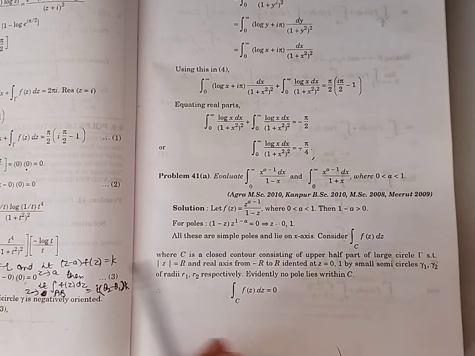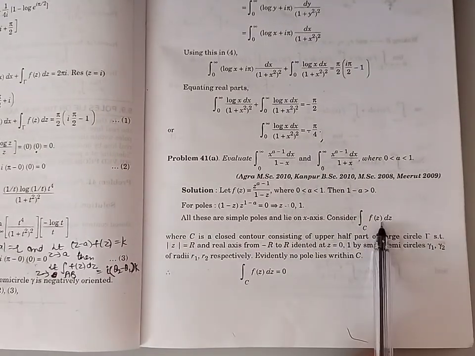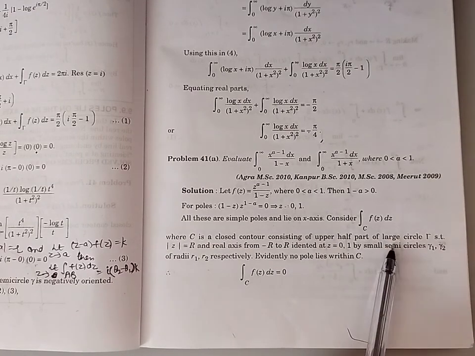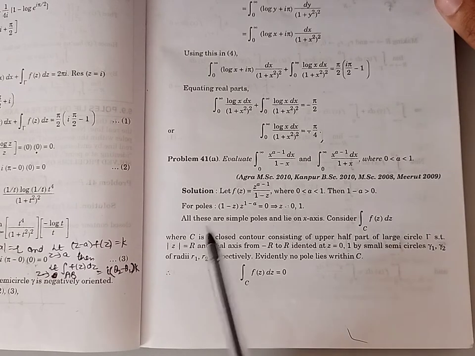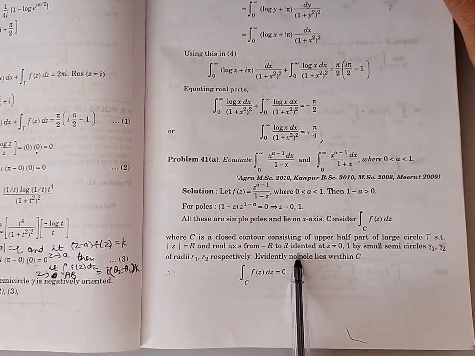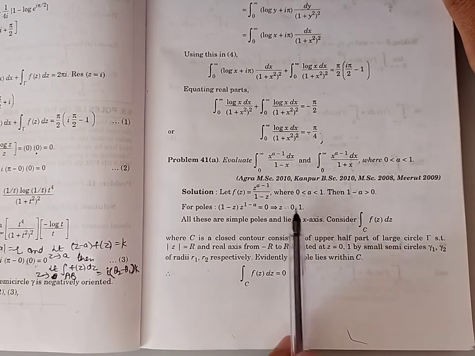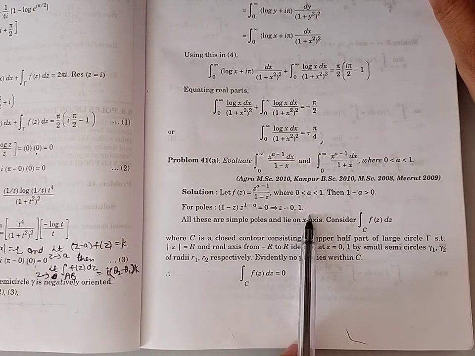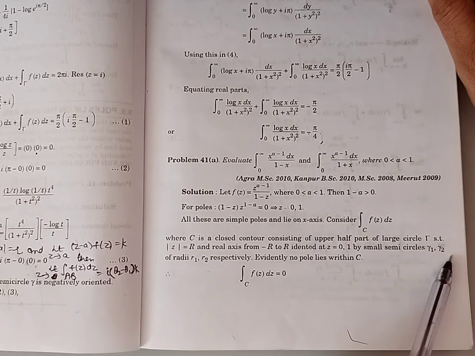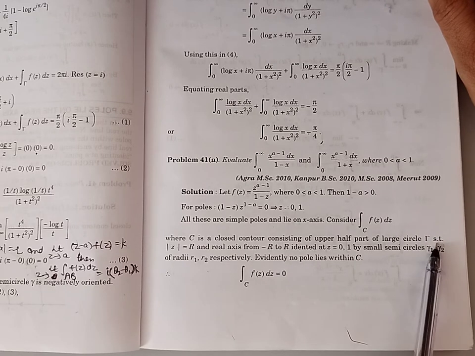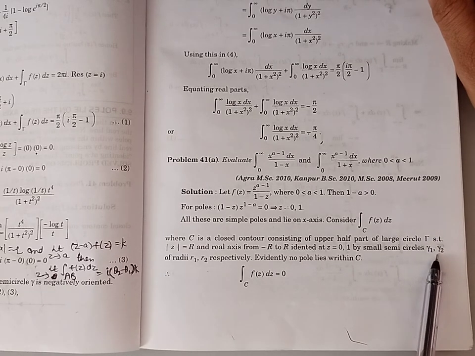Now let us consider the integral of the function f over the closed contour C, which consists of the upper half of the large circle gamma and the real axis from minus R to plus R, which is indented at 2 points. One point is z is equal to 0, another is z is equal to 1, by taking two small semicircles gamma 1 and gamma 2. Let us take the radius of this circle as r1 and the radius of this circle as r2.